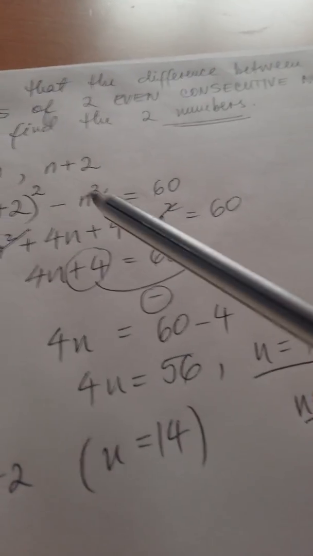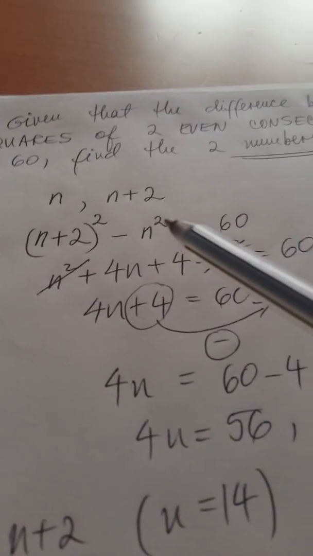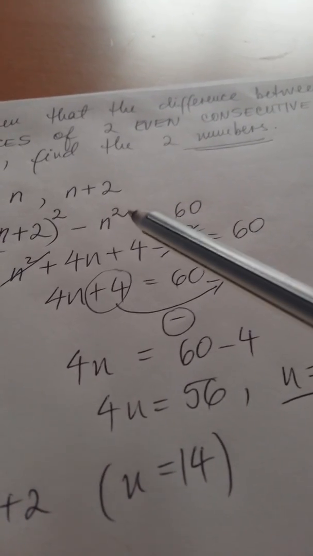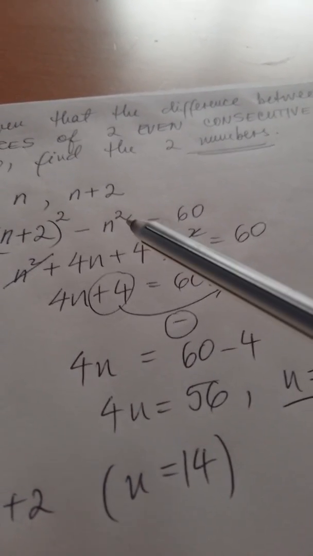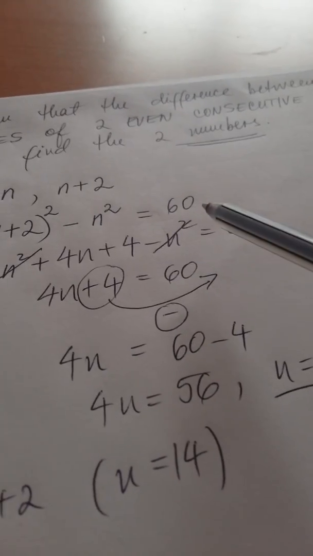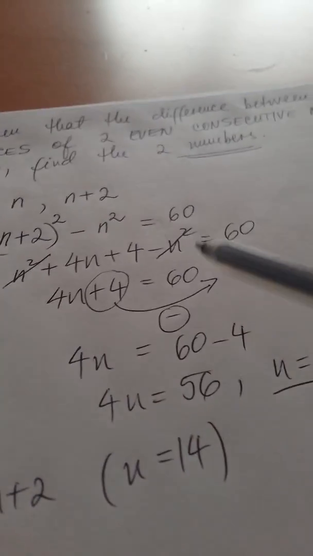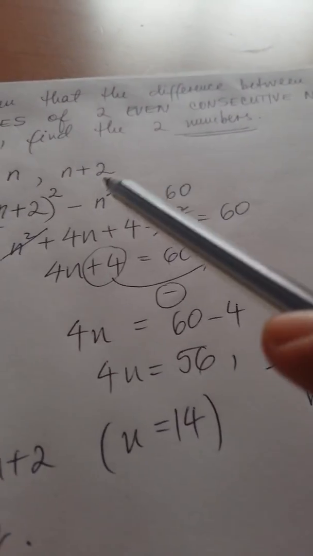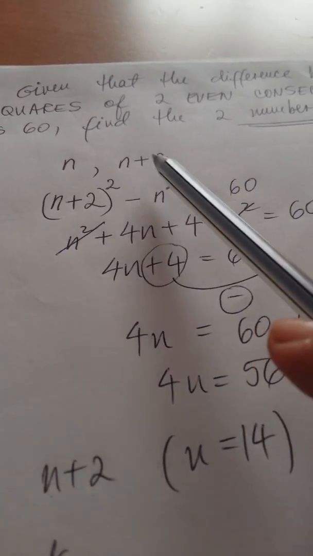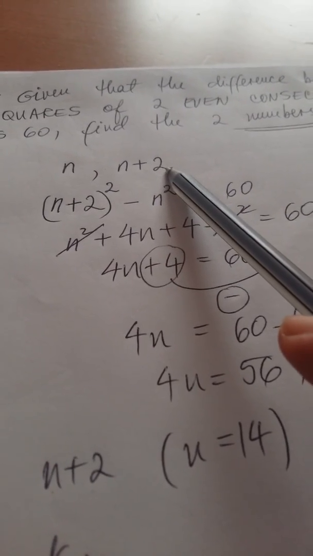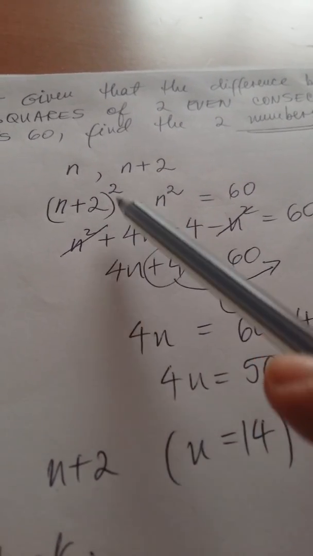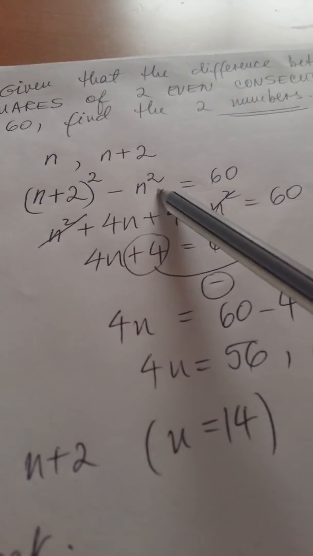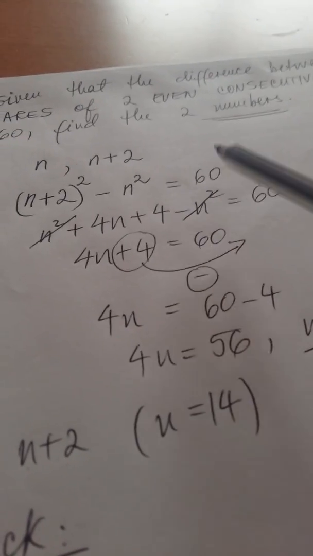What we need to work out now is the squares of each number, and then take the smaller one away from the bigger one, and equate this to 60 and obtain an equation in n which we need to solve. So the bigger even consecutive number is n plus 2, which we square. So it's (n plus 2) squared minus n squared is equal to 60.